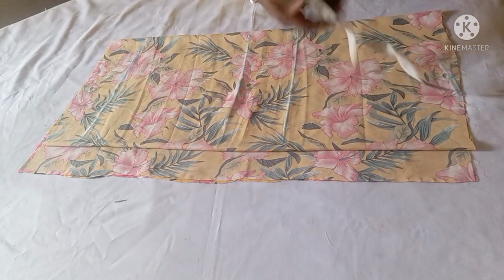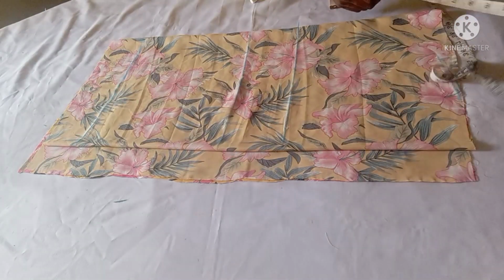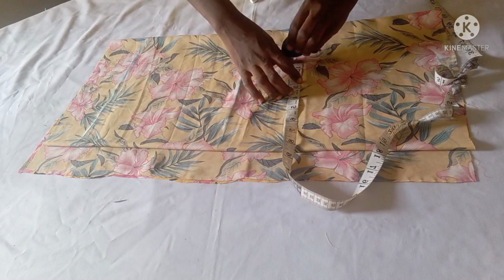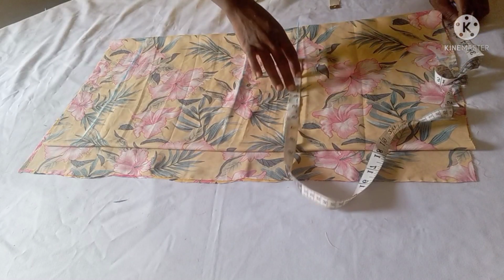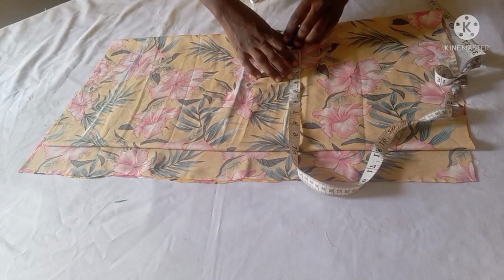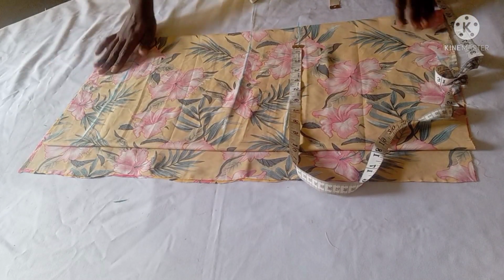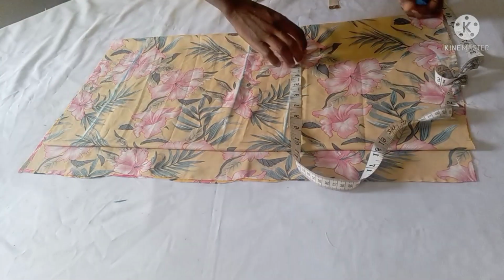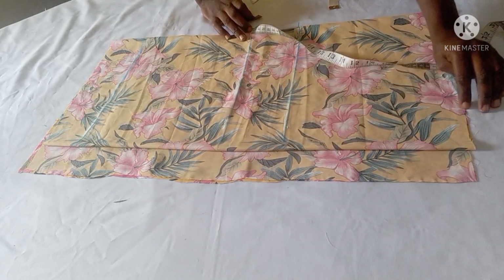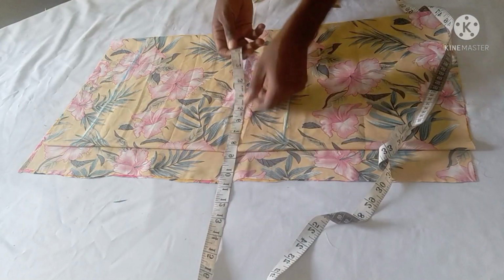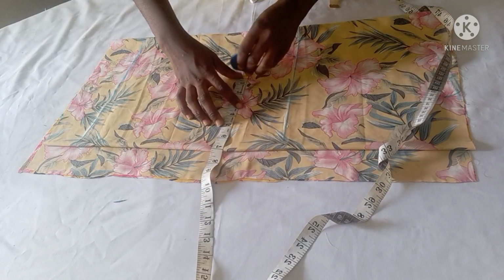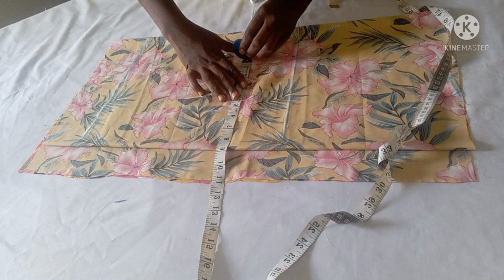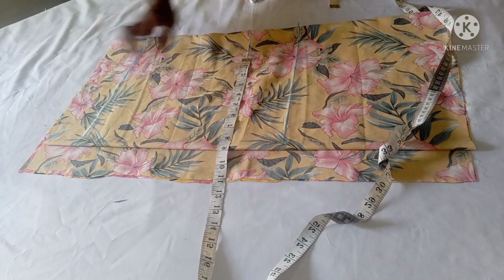On the breast point line, I'll insert my bust measurement, which is 34 inches divided by 4 will give me 8.5. I'll add 1.5 inches for seam allowance, then half inch extra for ease because I don't want it to be all that fitted. My waistline, I'll repeat same process. I'll input my waist measurement, which is 28 inches divided by 4 will give me 7 inches. I'll add 1.5 inches for seam allowance. Then on the waistline, I'll be using 1 inch for ease.